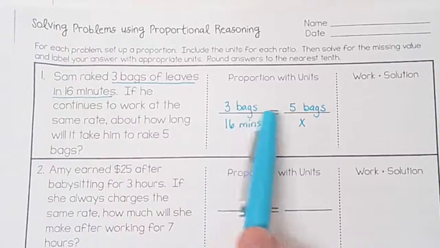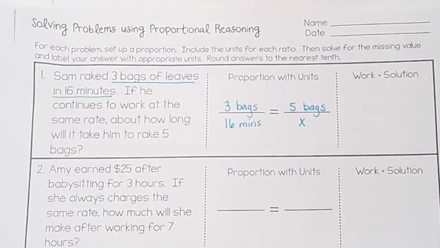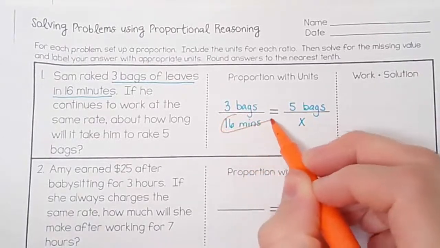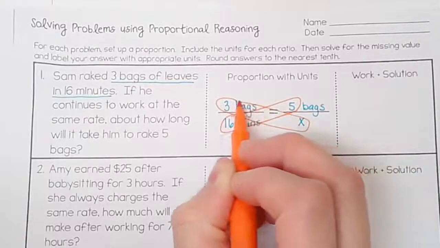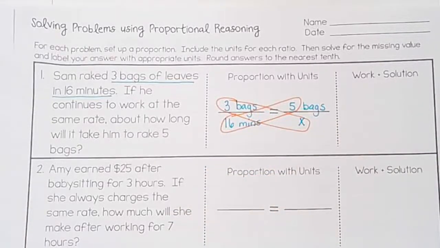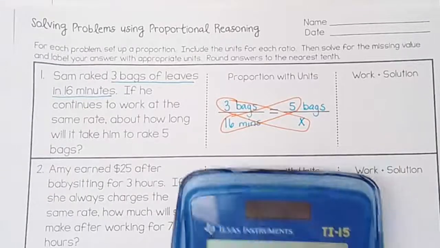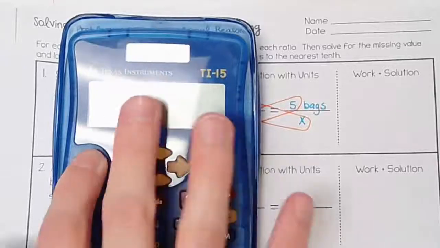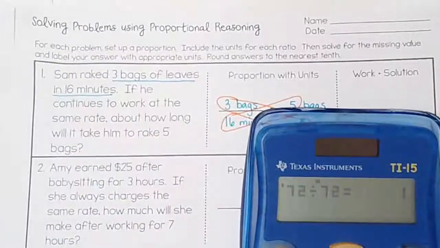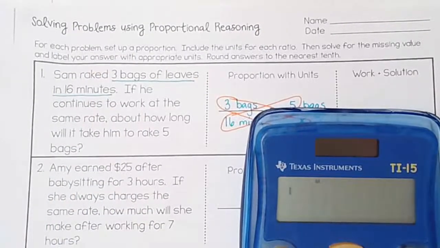So we will do cross multiplying. Okay. So I'm going to take my calculator, and I can try to make sure you can see it, but you can't. Okay, I'm going to do 16 times 5, because remember, you multiply the ones that you actually know. I can't do 3 times x because there's nothing there to multiply.